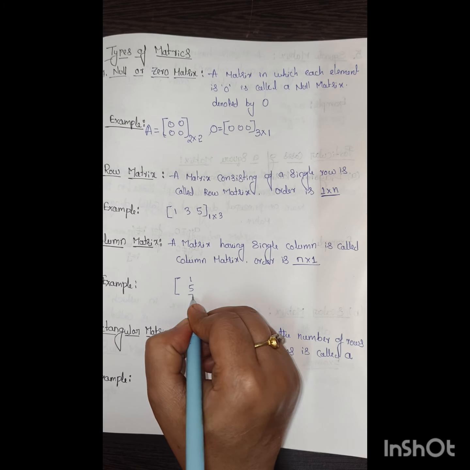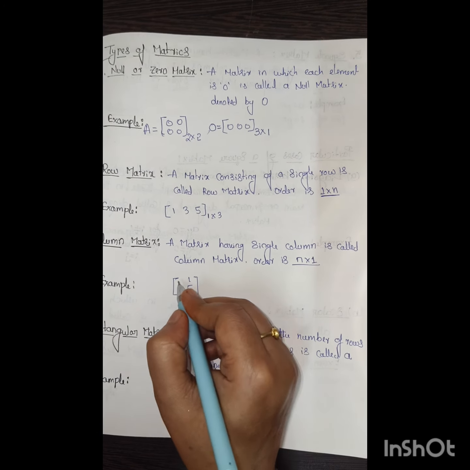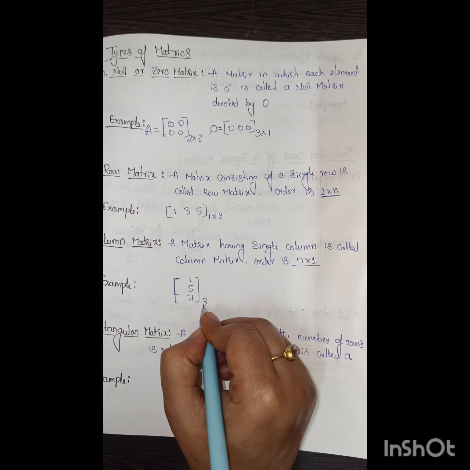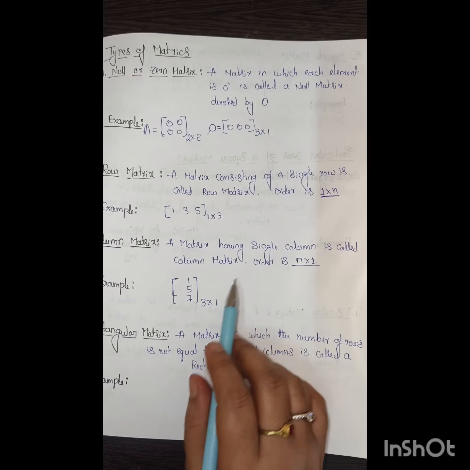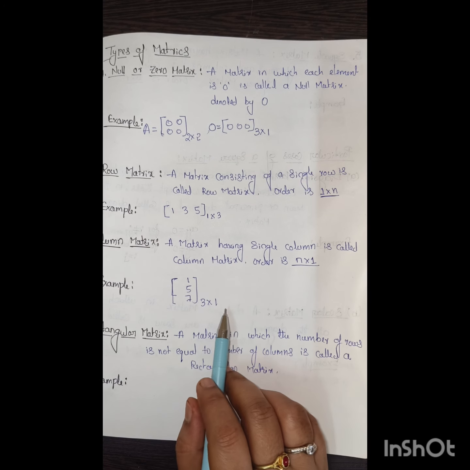1, 5, 7. So how many rows does it have? It has 3 rows and 1 column. A matrix having a single column is called a column matrix.